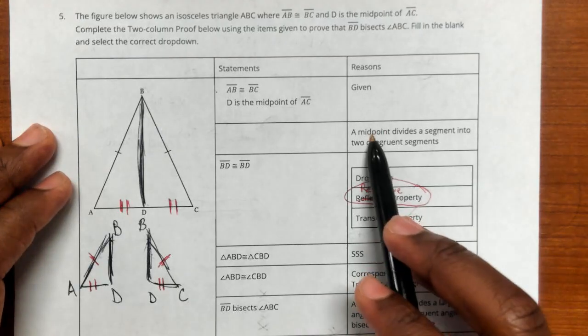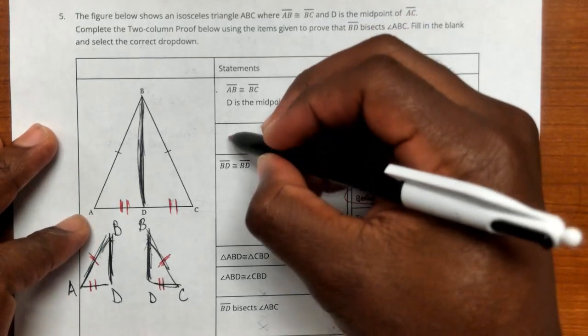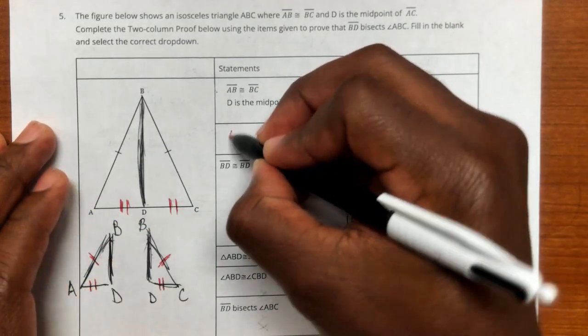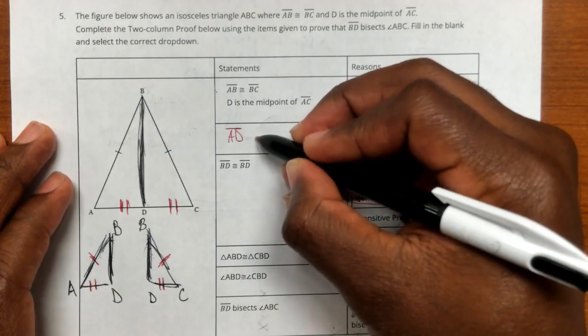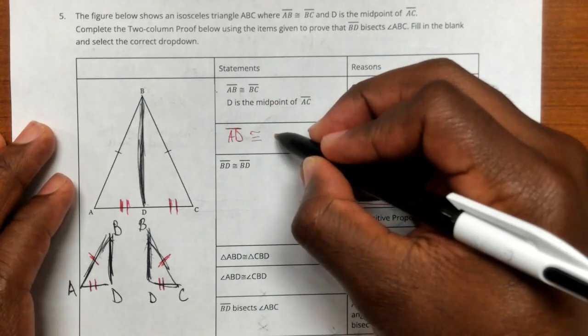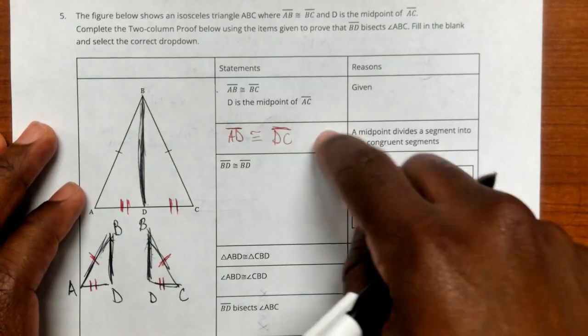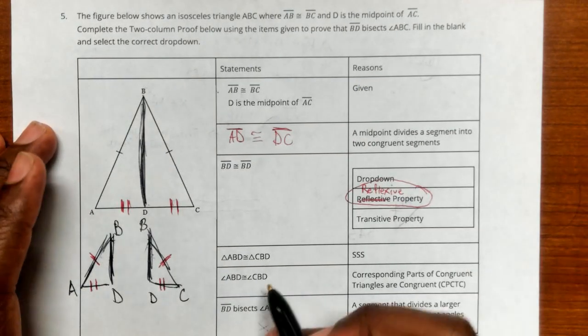So the midpoint divides the segment into two congruent segments. So we would say that AD and DC are congruent. So line AD is congruent to the line DC. So that's the next thing we could state right here, and I think that's all that it wants us to do.